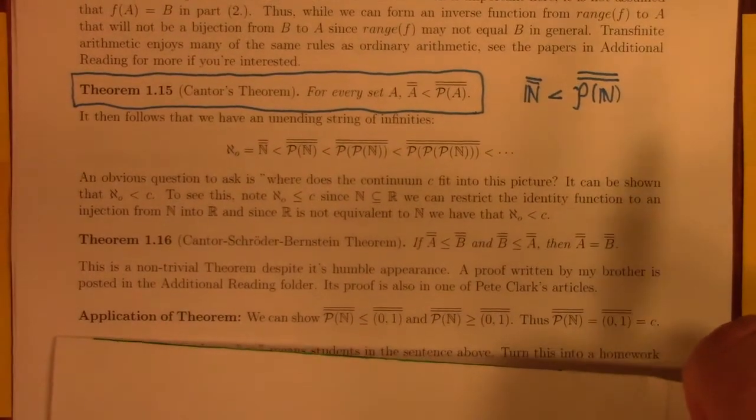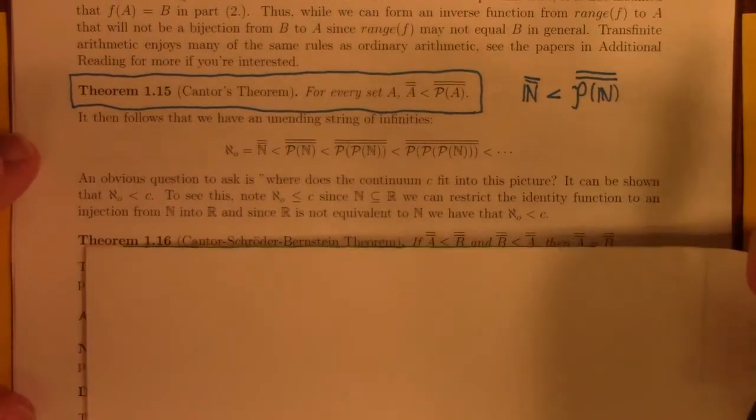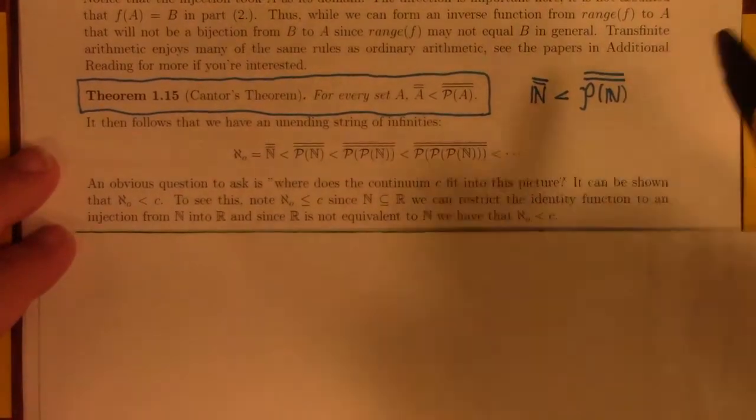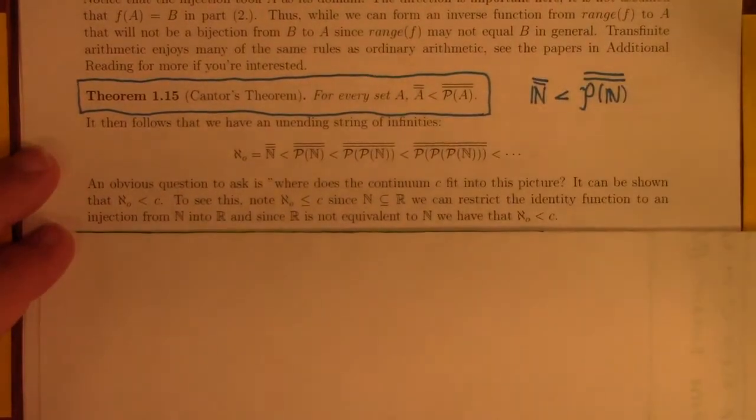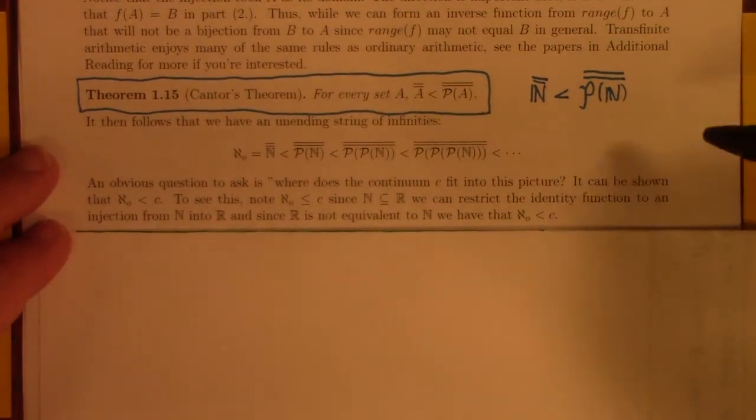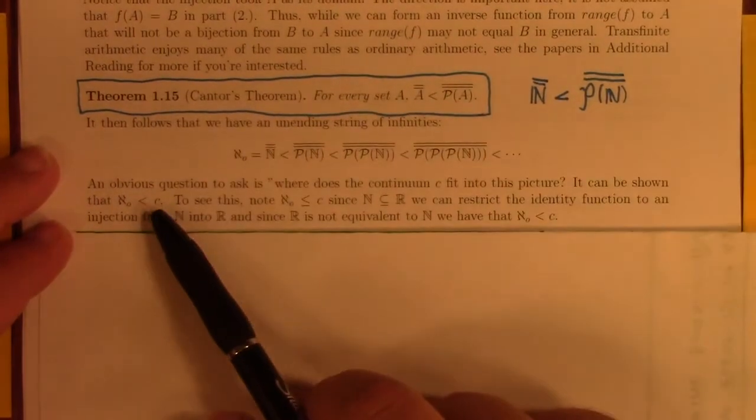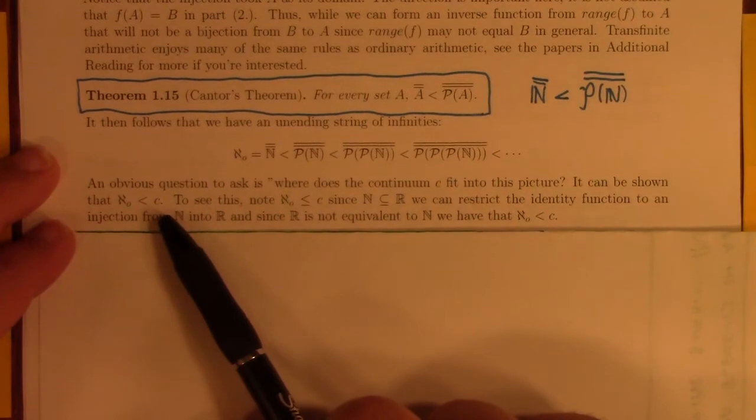Then the next question people usually ask is, what about the real numbers? What about the size of the real numbers? Where does the continuum fit into this picture, right? So it can be shown that the size of the natural numbers is less than the size of the continuum.